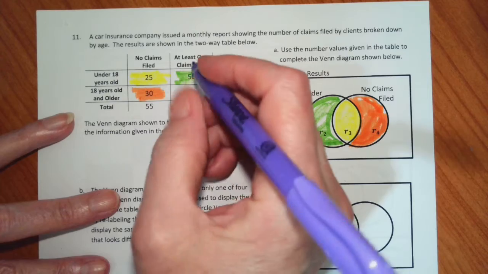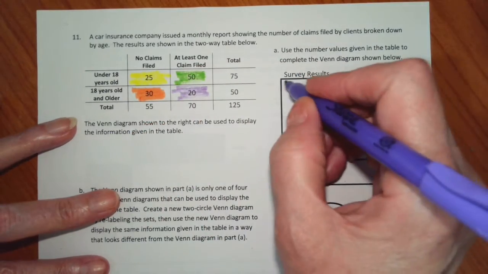And over 18, at least one claim filed is going to be everything outside.